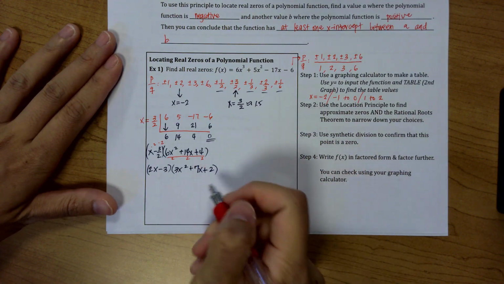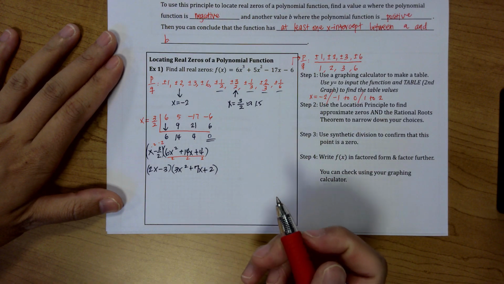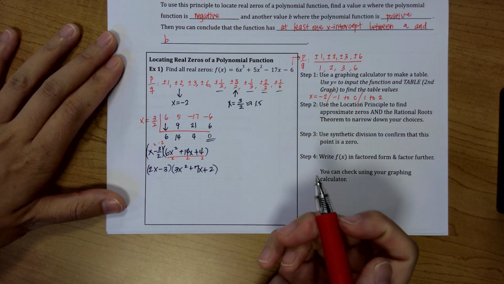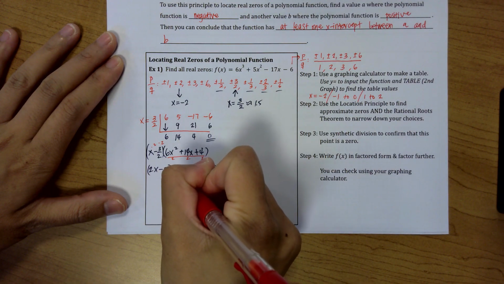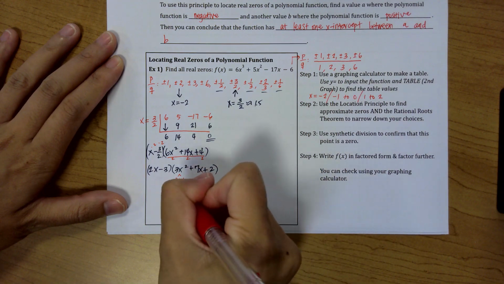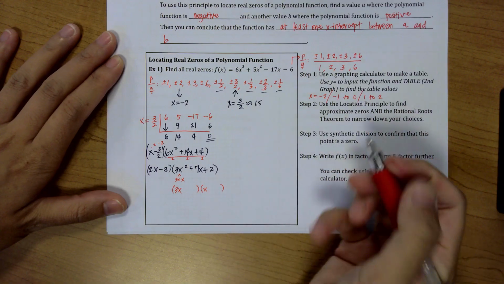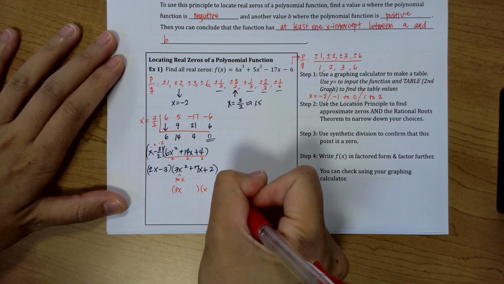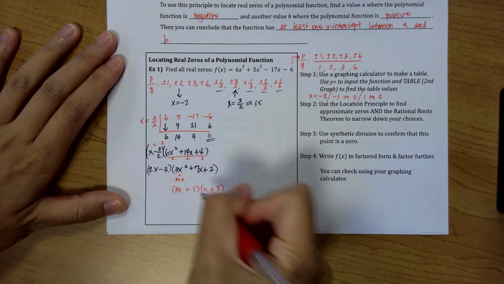Now, let's factor. We need numbers that multiply to 6 and add to 7. So I know that's going to be 6 and 1. I know this is 3x times x, so this will be 3x and x. Since I know it needs to multiply to 6, it has to be 3 times 2, and then plus 1.